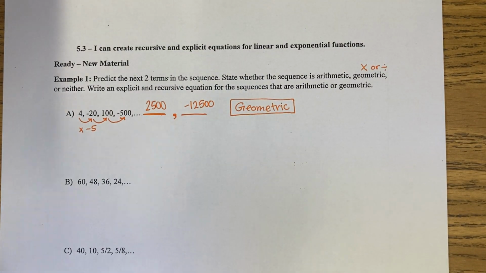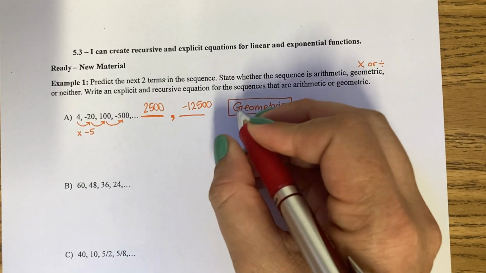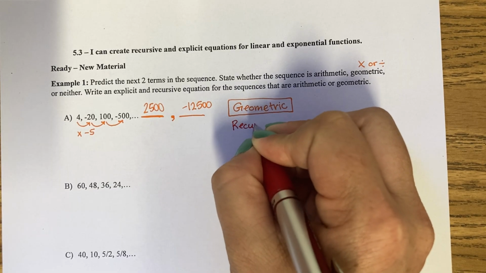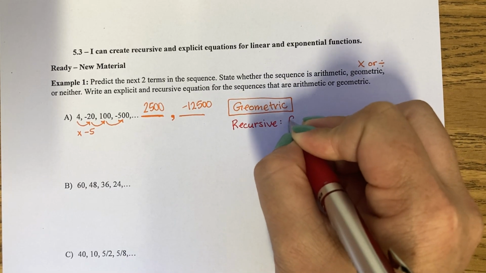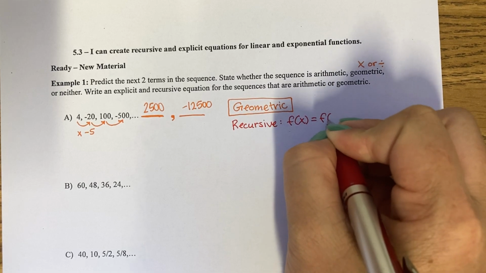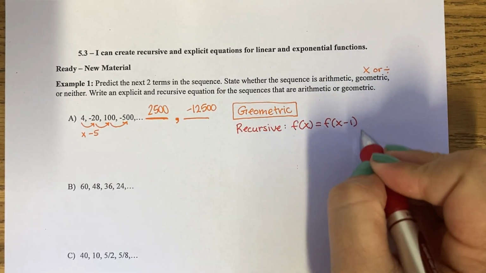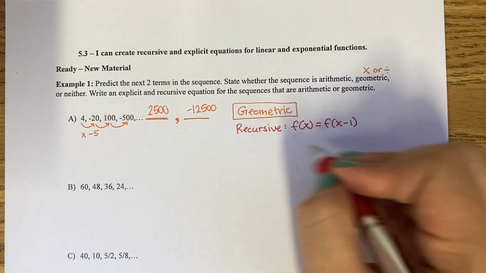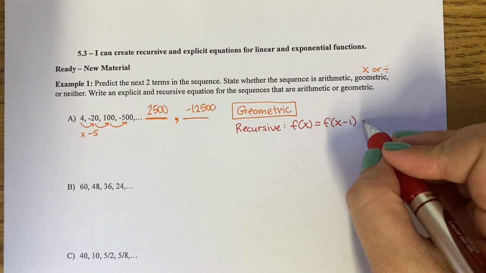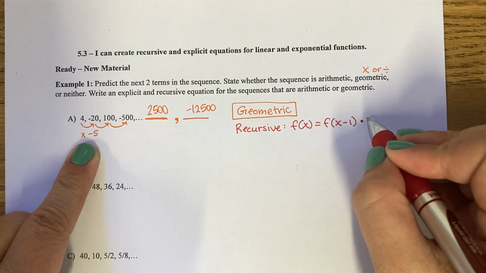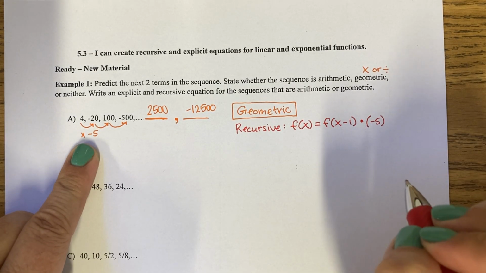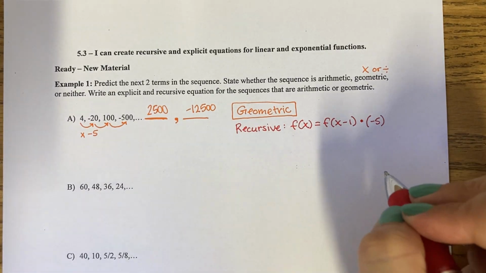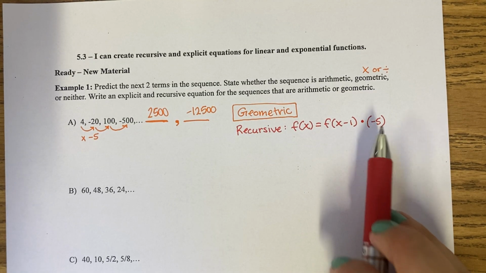Okay, now I need to write a recursive and explicit. Recursive would be f of x equals f of x minus 1. This will be repeated over and over again. Recursive, f of x equals f of x minus 1, every time. Repeat, repeat, repeat. And at the end, you put the pattern. It is multiplying by a negative 5. And sometimes I put parentheses because it'll look like a minus 5. Personal preference, but it's timesing by negative 5.